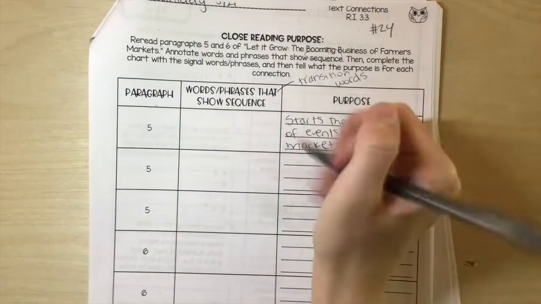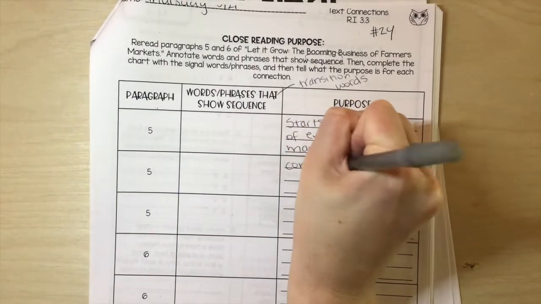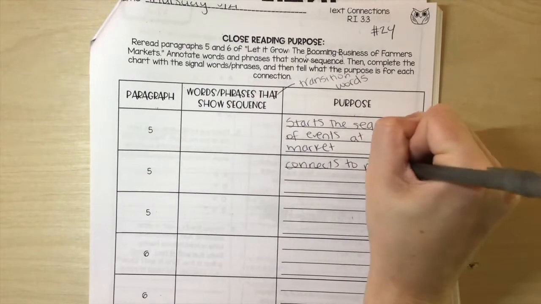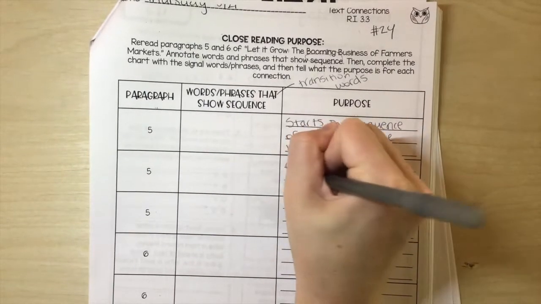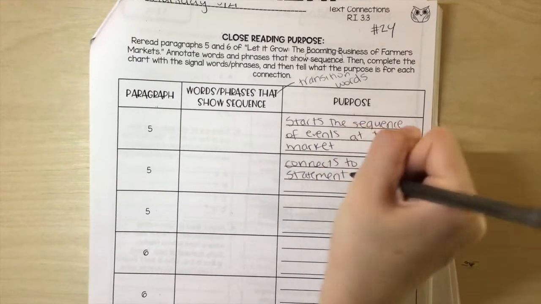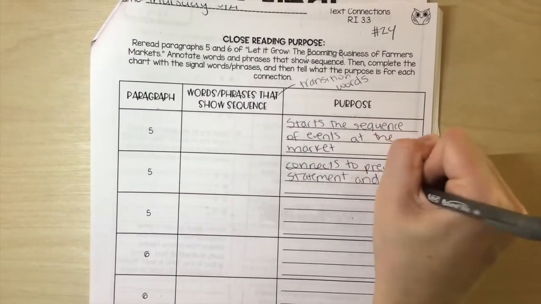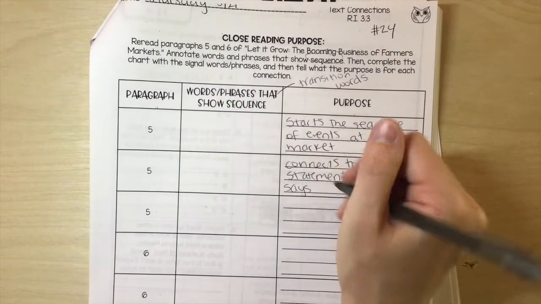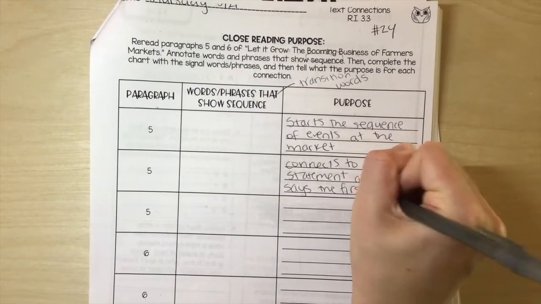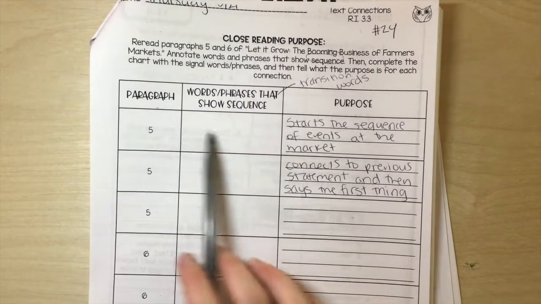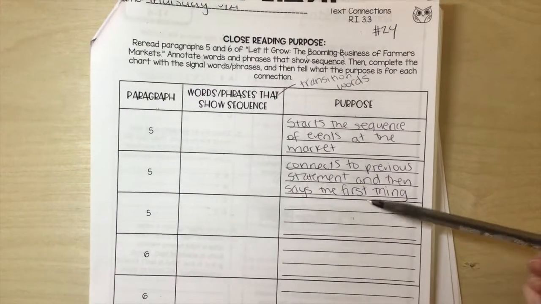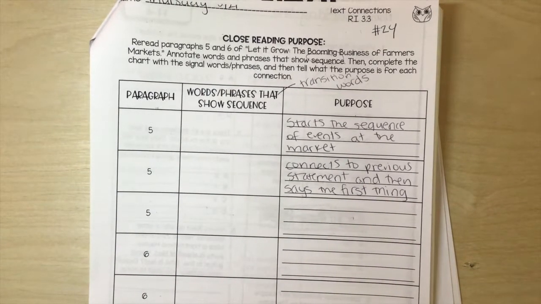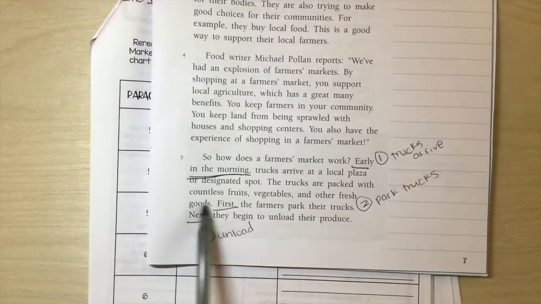So it connects to previous statement and then says the first thing. So it connects to the previous statement, this one, and then it says the first thing that happens at the farmer's market. Our next transition word that we talked about is next.